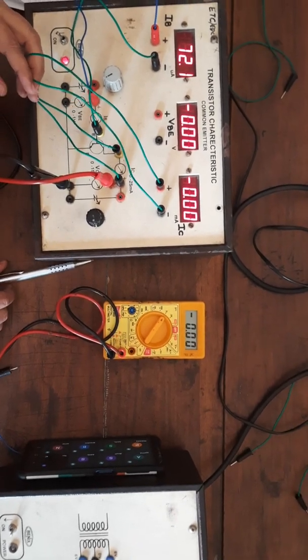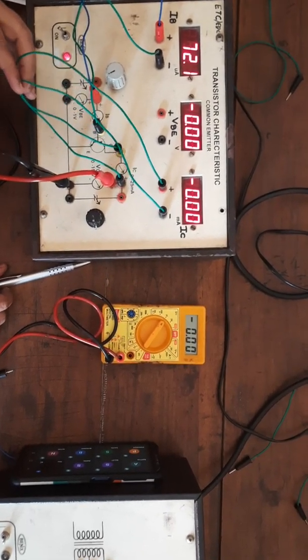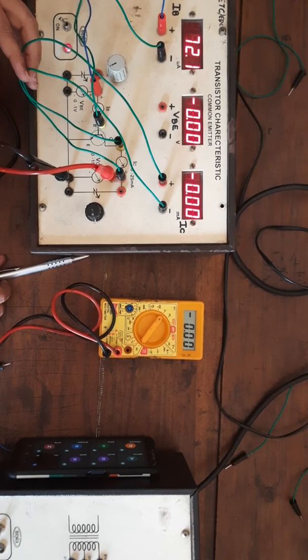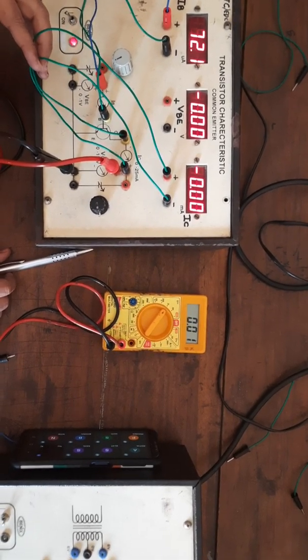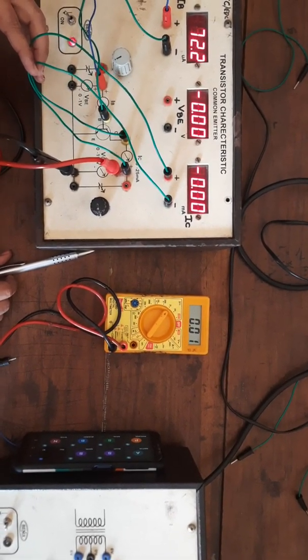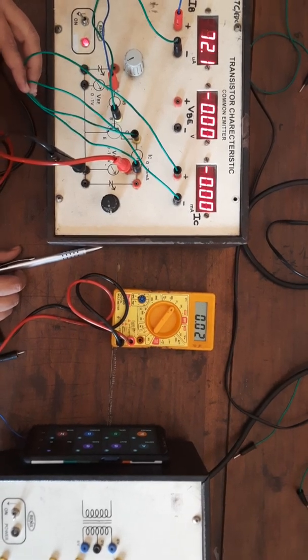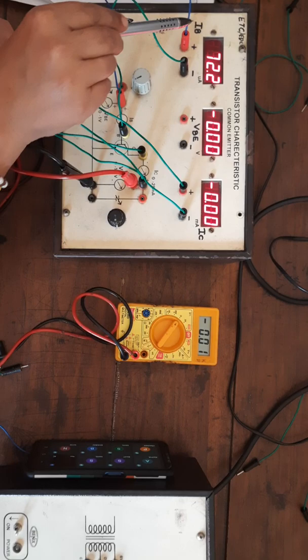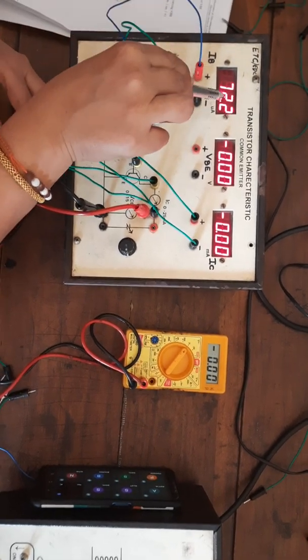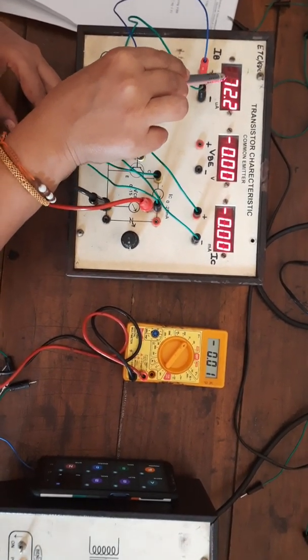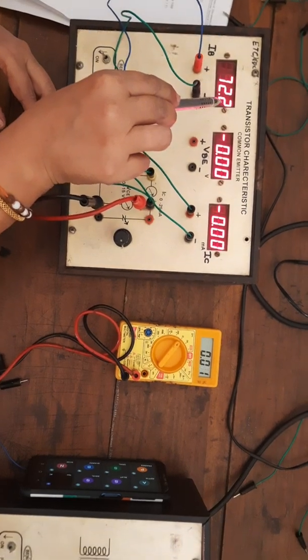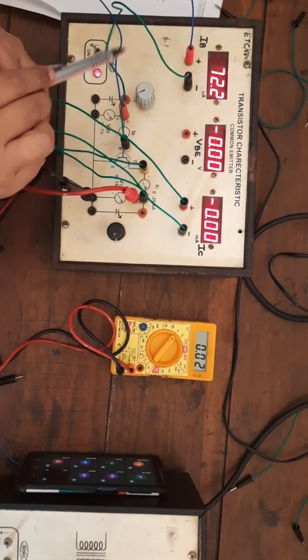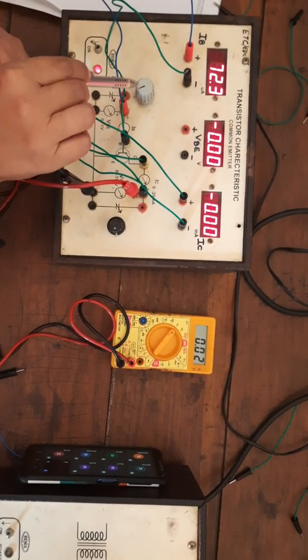Good afternoon, students. Now today we are going to perform the output characteristic of transistor in common emitter configuration. We know that for studying the output characteristic, we have to keep the input current, that is base current, constant. So we have kept it at 72.2 microampere. So keep this constant by varying this input voltage.